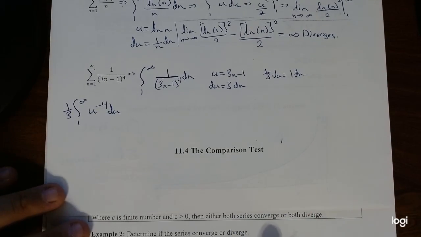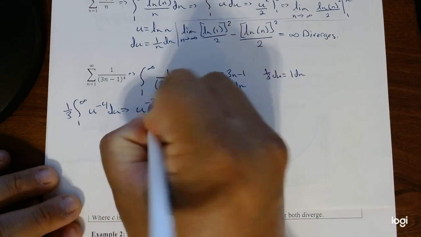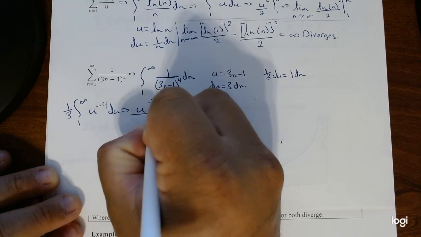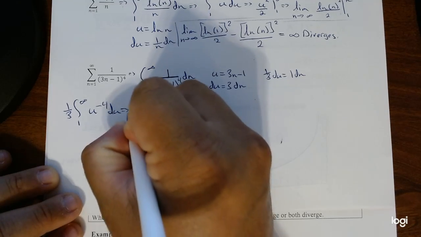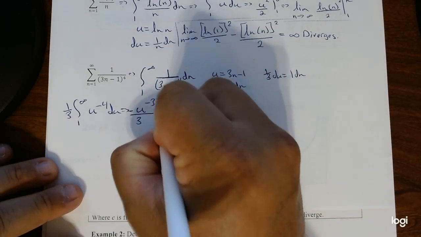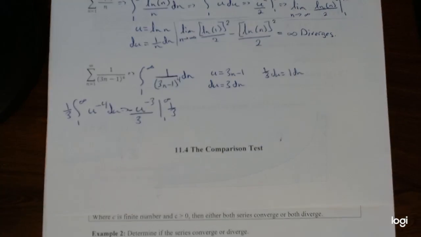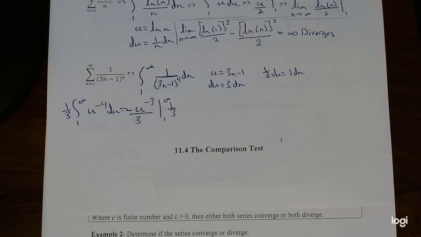Okay. All right, so keep going. So we get u to the negative 3 over negative 3. And evaluate from 1 to infinity, and the 1/3 is still out there. Okay. All right, so let's see what we get.